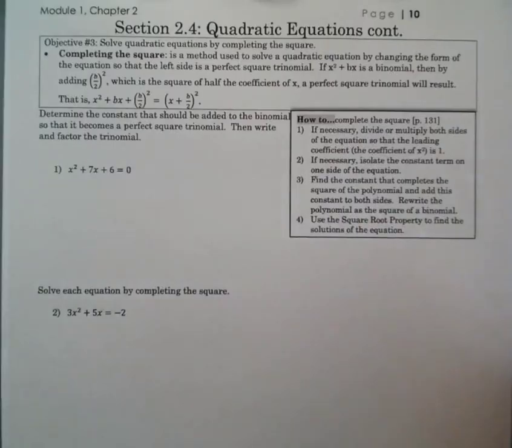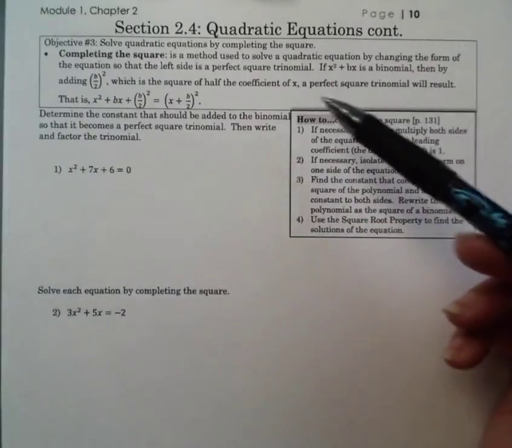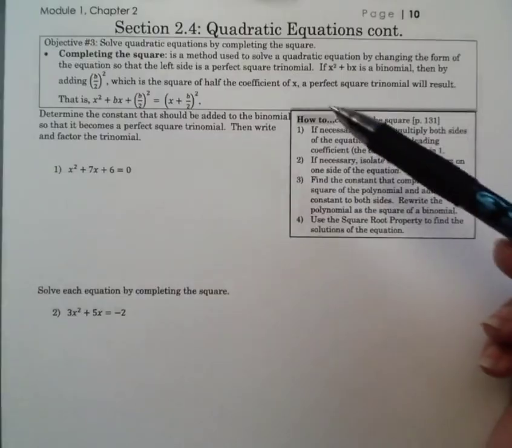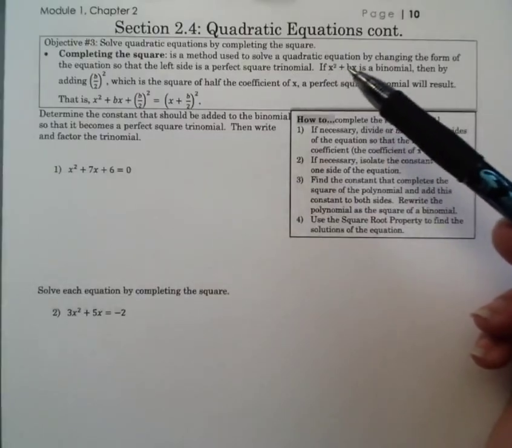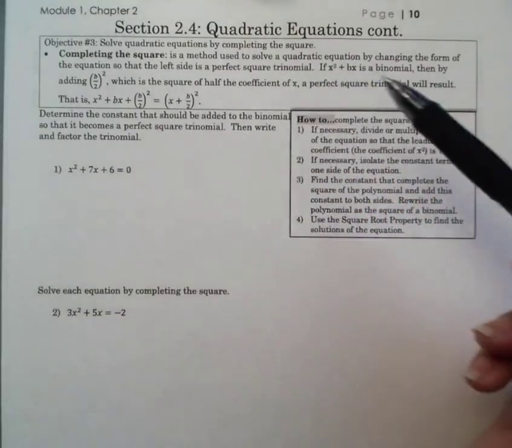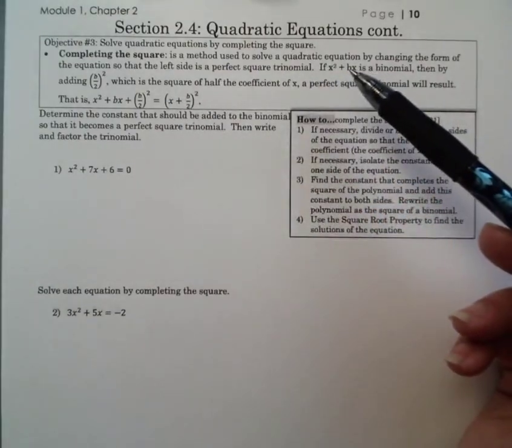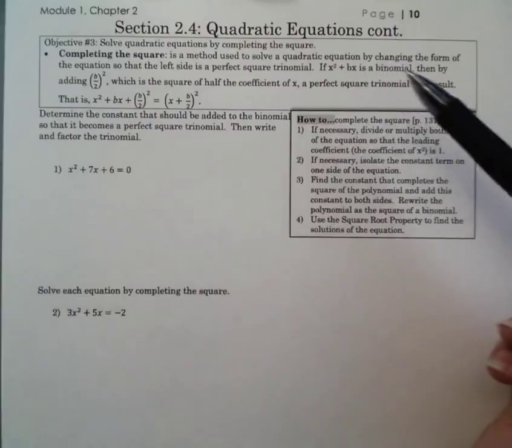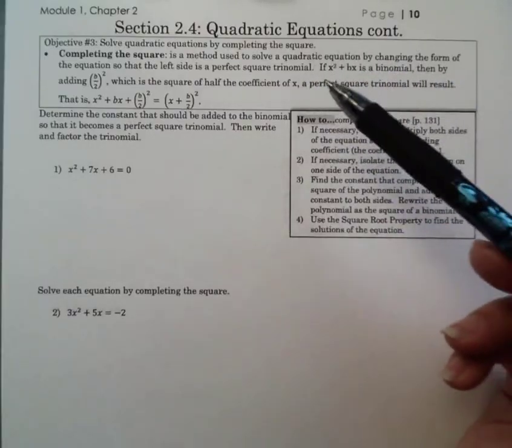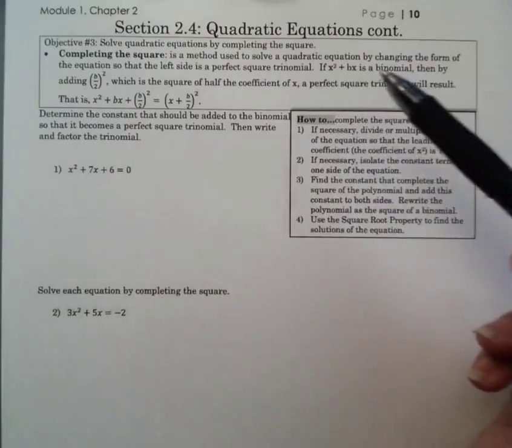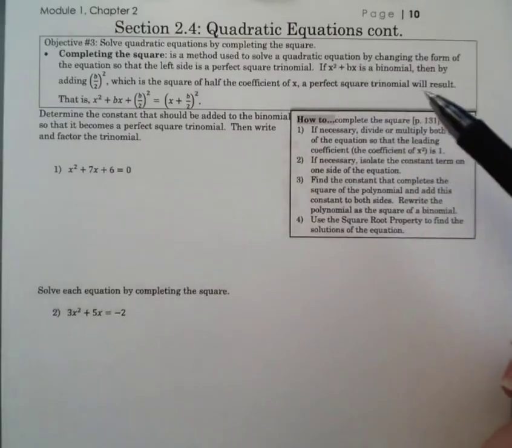Now, the next type of solution for quadratics that we're going to look at is called completing the square. Completing the square is usually done if we get a binomial, and then we take half of that b, the coefficient of the b term, and square it, and then we add that to both sides of the equation. That gives us a perfect square trinomial on one side, the side that we started out with the x squared on.